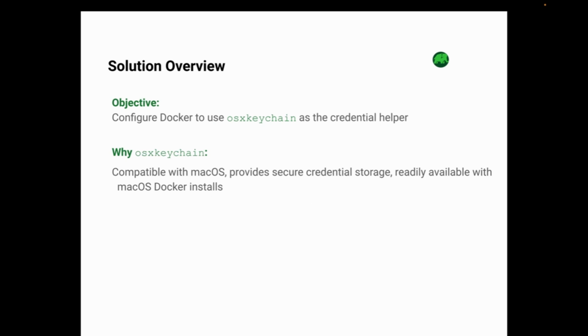Our goal today is simple. We want to configure Docker to use the osxkeychain credential helper, which is built specially for macOS. Why osxkeychain? Well, it is compatible with macOS. It is secure, and it is already included with Docker Desktop for macOS. So it is an easy fix. Let us walk through the steps.